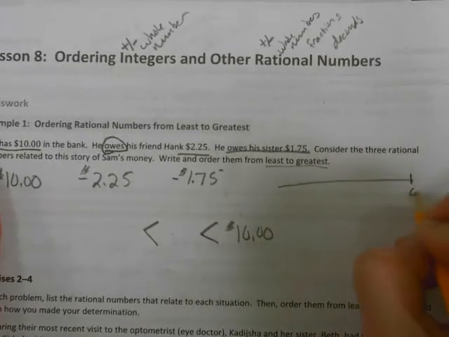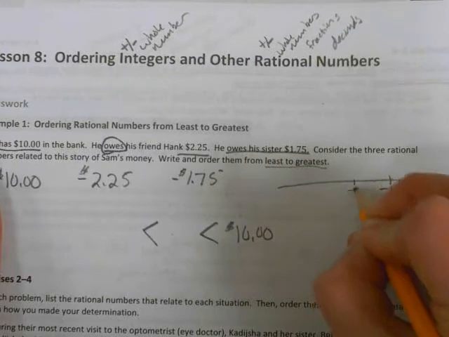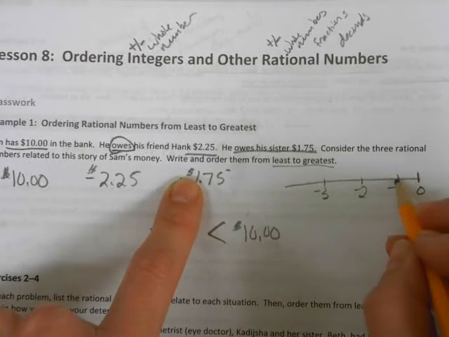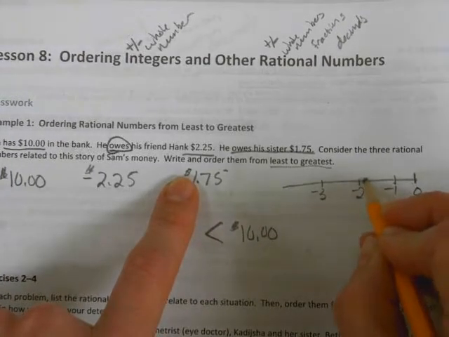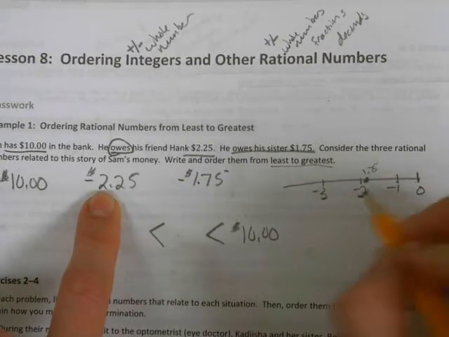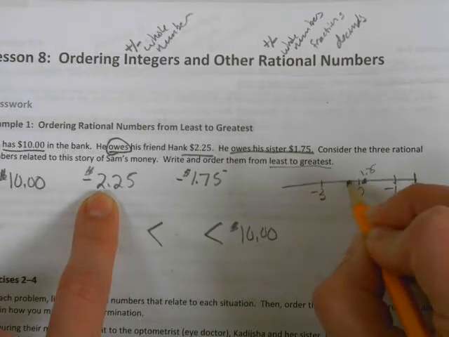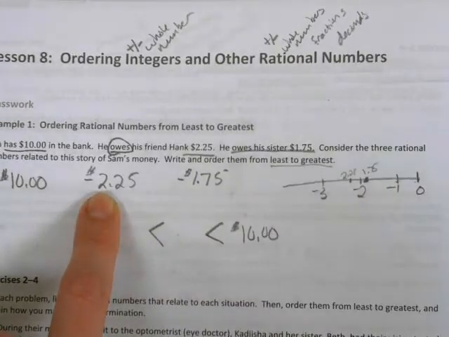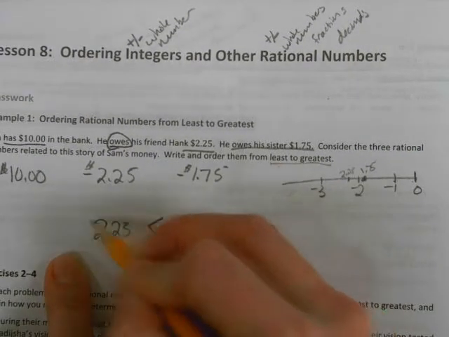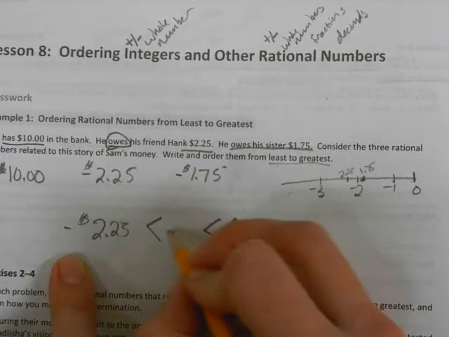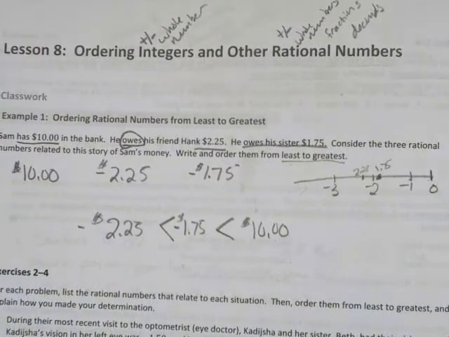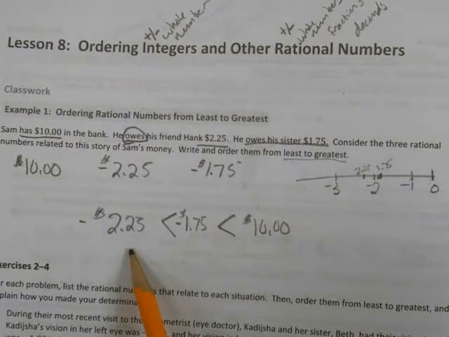So I'm going to go over here to my 0. I'm going to have a negative 1, negative 2, negative 3. Well, this is a negative $1.75. So I go to a dollar. $1.75 is about here because it's almost $2. And then a negative 2.25, I have to go all the way to the 2 and a little bit further. So going from left to right, least to greatest, negative 2.25 is less than negative $1.75, which is less than a positive $10. And remember, this is least because it's furthest to the left on the number line.